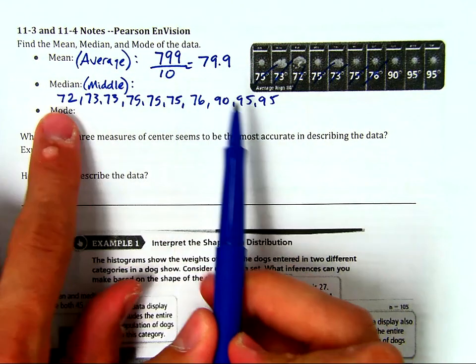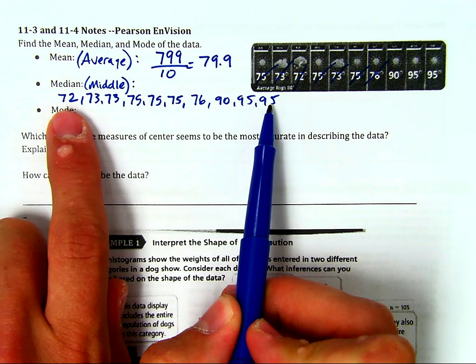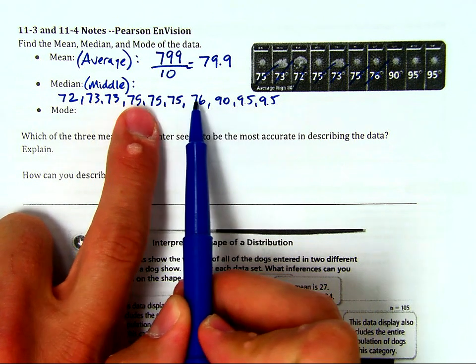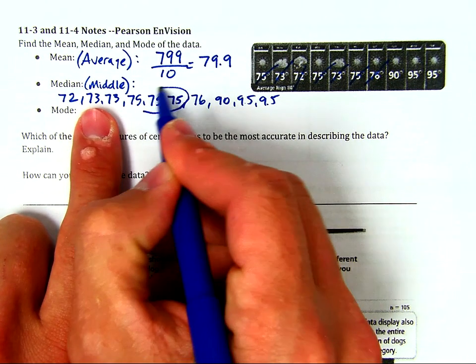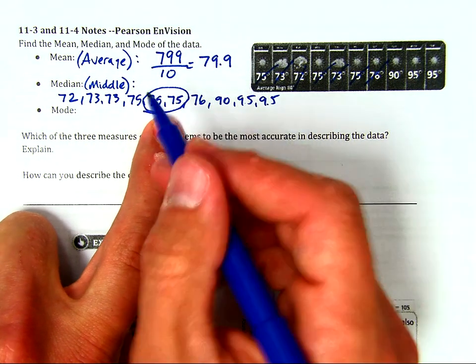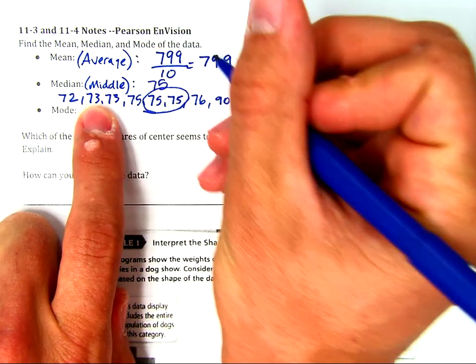So I've listed those in order, so we're just going to count into the middle. Where there's 10 numbers, numbers 5 and 6 should be in the middle. So these two represent my middle. Because there's two, we would want to take the average of those, but because they're the same, we can say my median is 75.